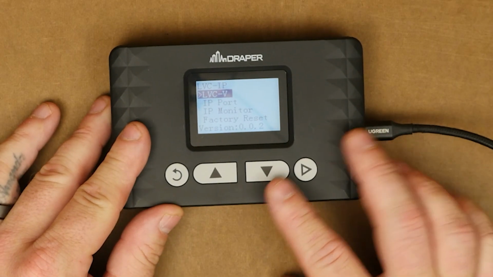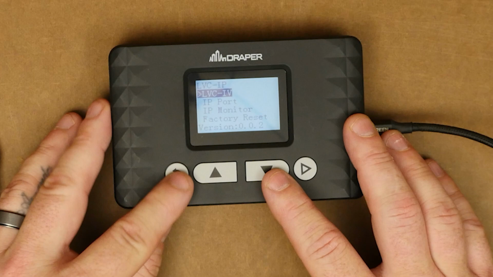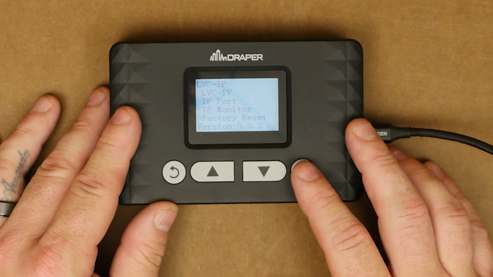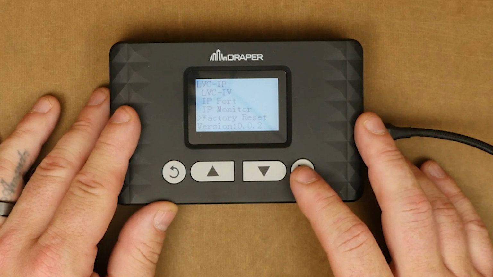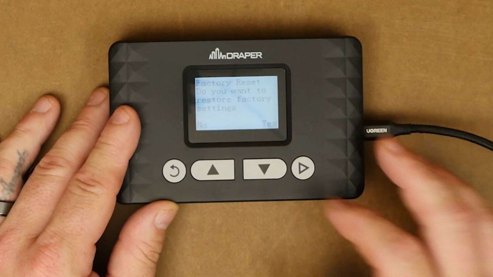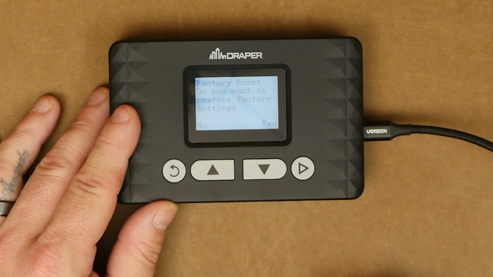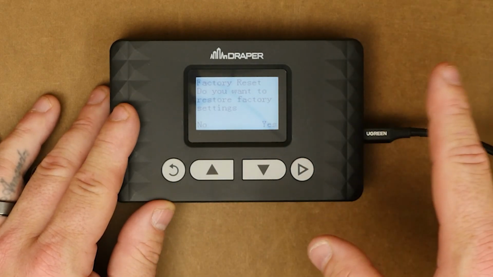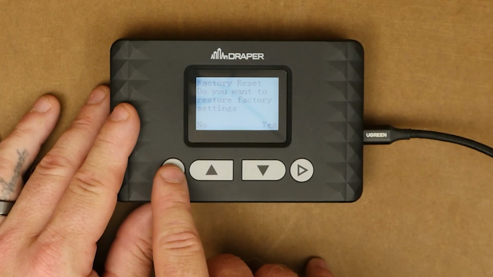Okay, the final thing on the LVC IP bridge is the factory reset. If for some reason you need to wipe this to factory settings, you simply navigate down to the factory reset, hit enter. It's going to ask you, are you sure you want the factory reset? No is the back button, yes is the forward button. I do not need to do a factory reset, so I'm just going to hit back here.